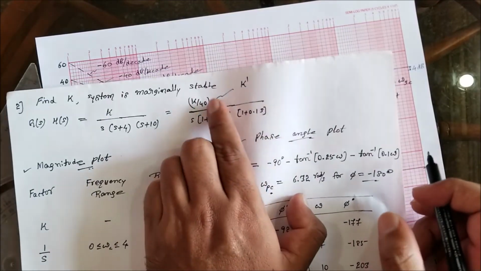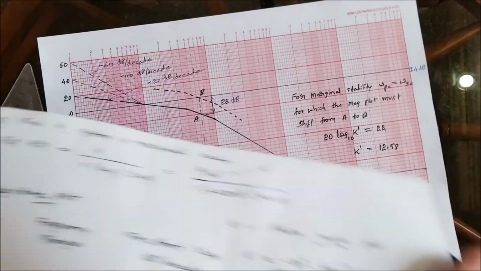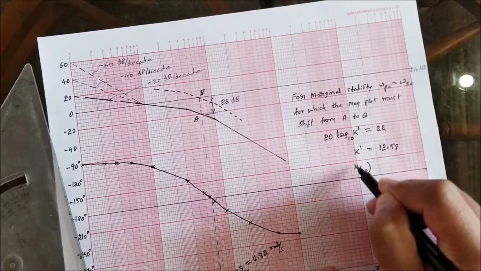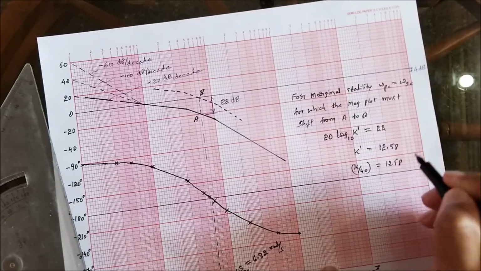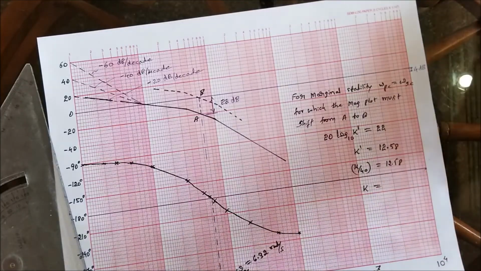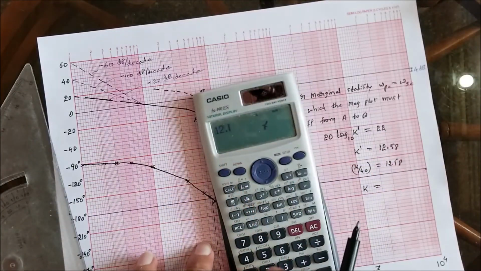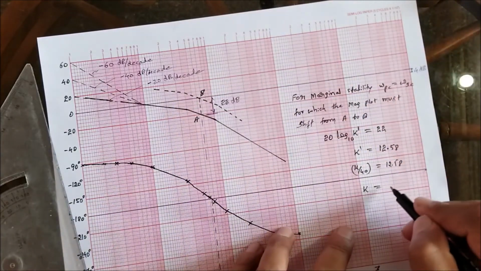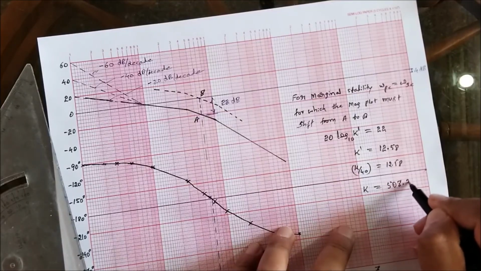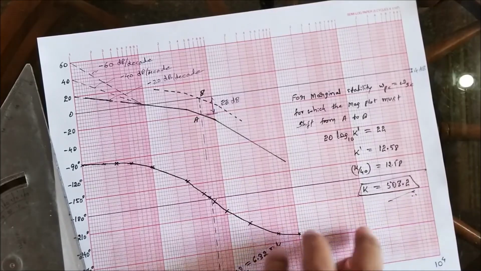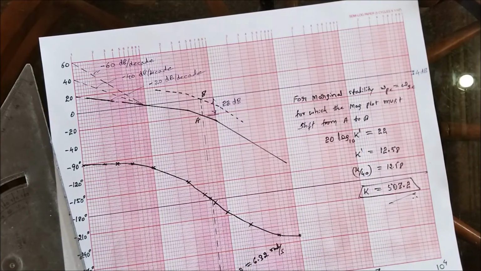Now K dash is K by 40, hence the value of K can be determined. K is equal to 12.58 into 40, which is 503.2. So we have calculated K for this problem for marginal stability as 503.2.